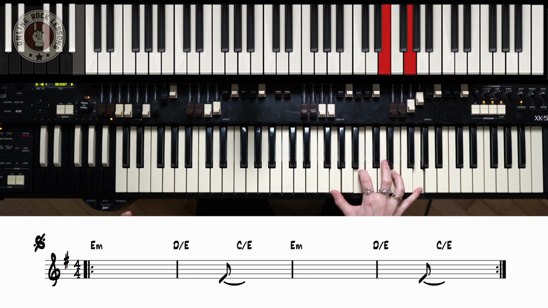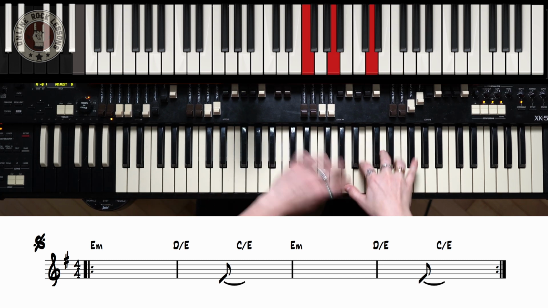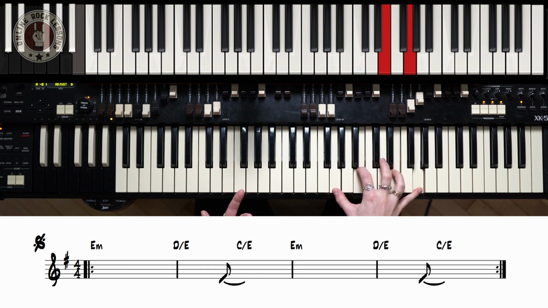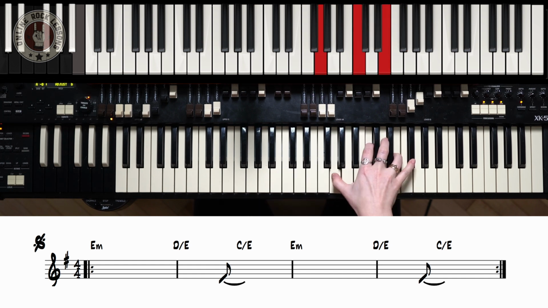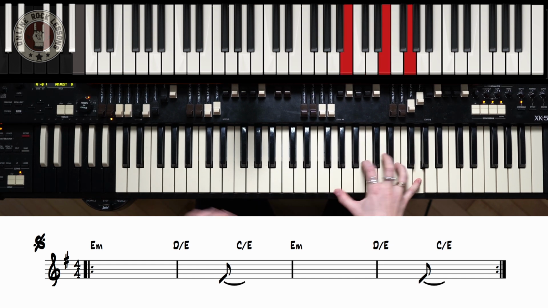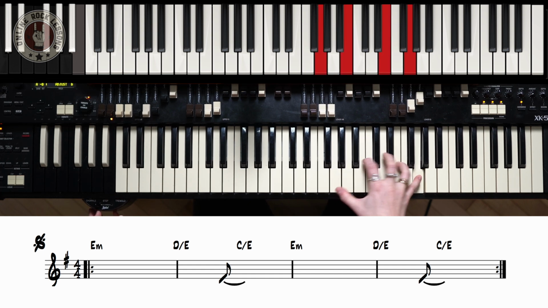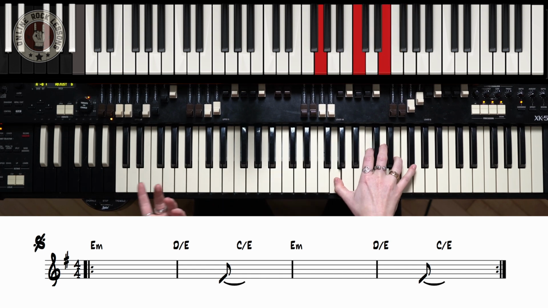minor. And we go to D pad, C pad, back to E minor. Just like that. So it's another option that you can do. Either way, it's going to work, but these are the two options for the introduction.